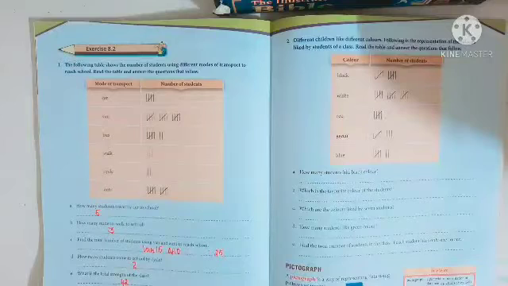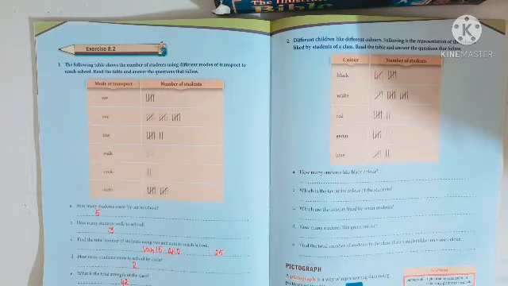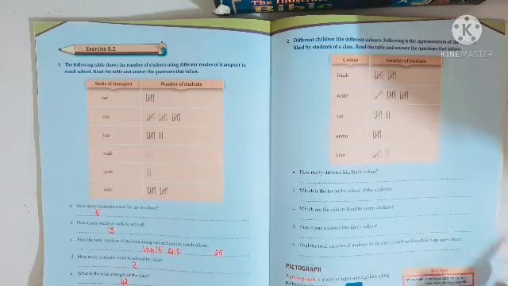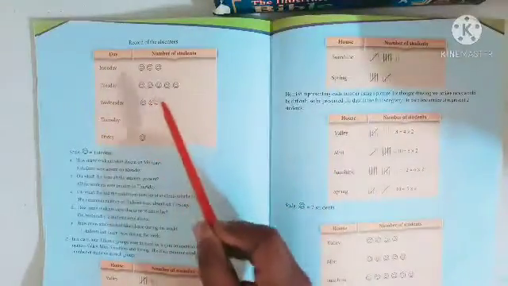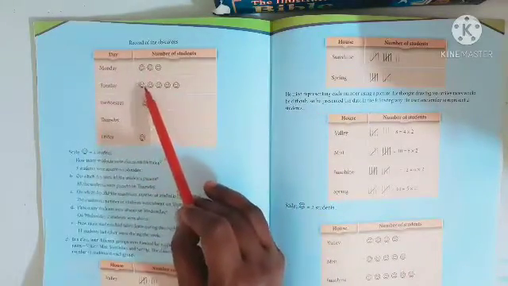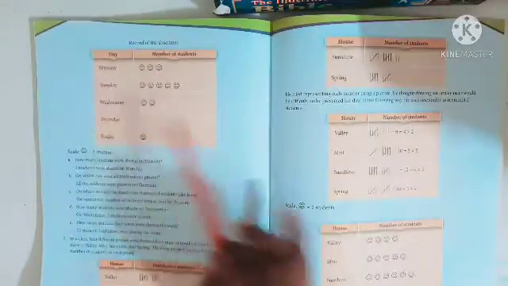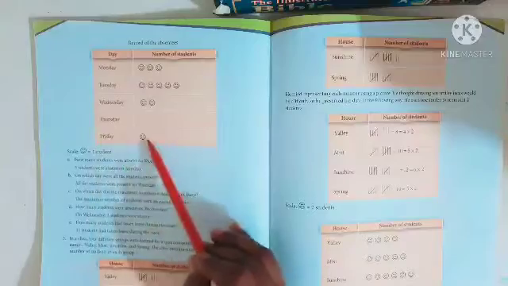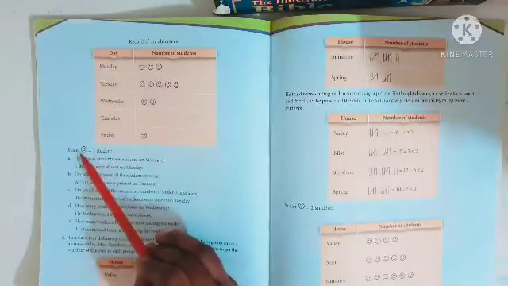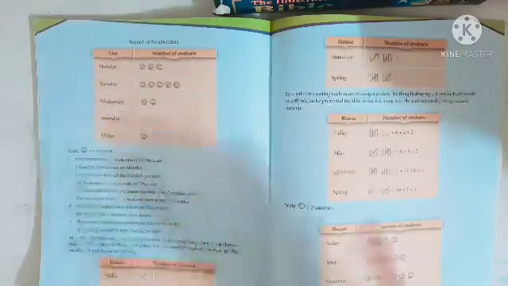Now we are going to see one example. Okay, the monitor of a class was asked to maintain the absentees register in a particular week. He had recorded the number of absentees as follows in the tabular column. See here, he has represented Monday, how many absentees? 1, 2, 3. In Tuesday, how many absentees? 1, 2, 3, 4, 5. And Wednesday, 1, 2. Thursday, nobody. And Friday, 1. So here the scale is, this one smiley is 1 student.